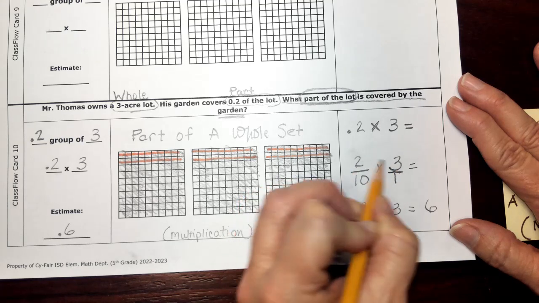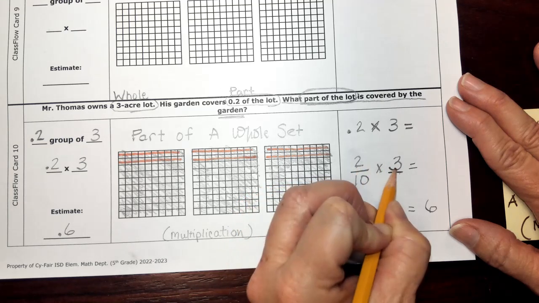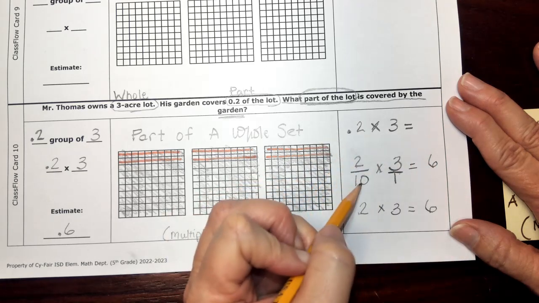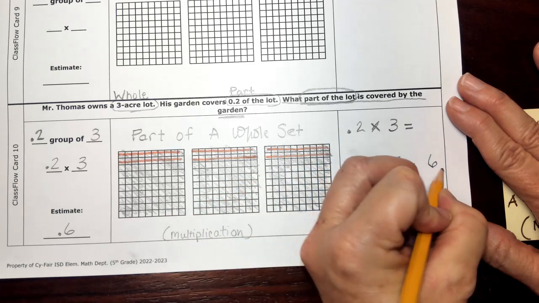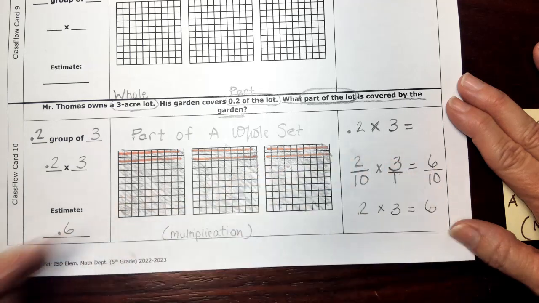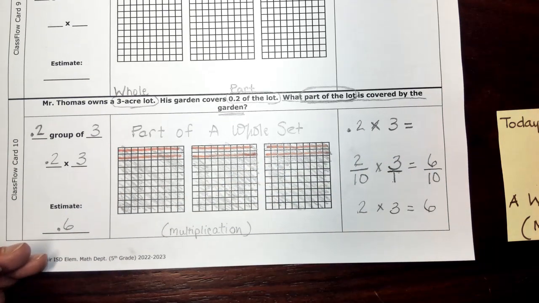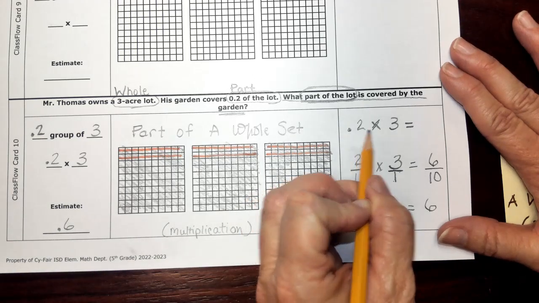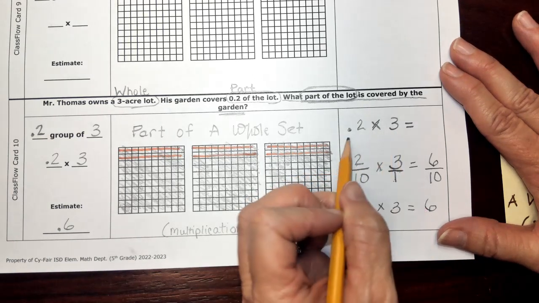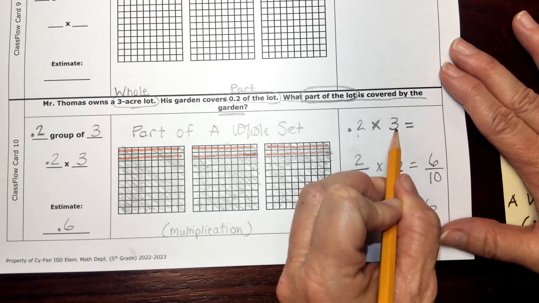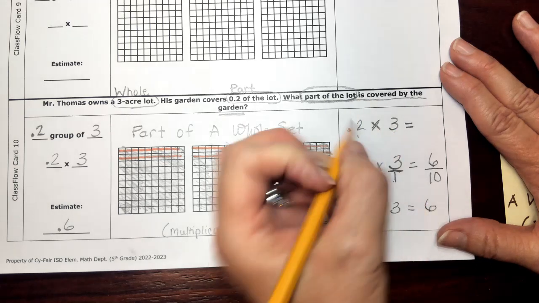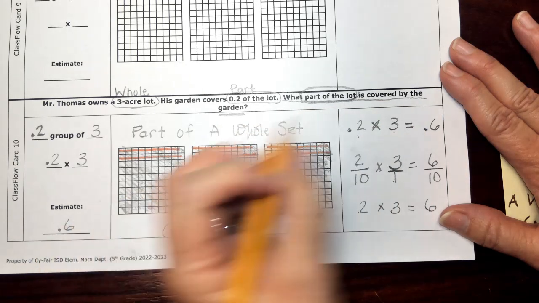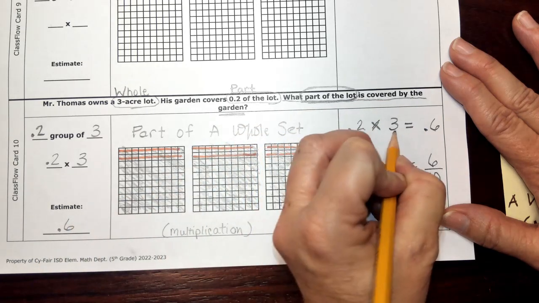So we say numerator times numerator, so 2 times 3 is 6. And we can say 10 times 1 is 10. So my fraction equivalent is 6/10. So now when I go back and I think about multiplying with decimals, I can say 2/10 part of 3 is 6/10, because we have 2/10 times 3.